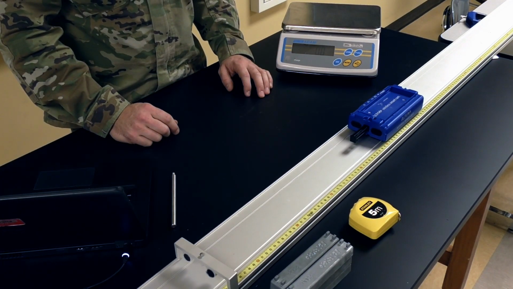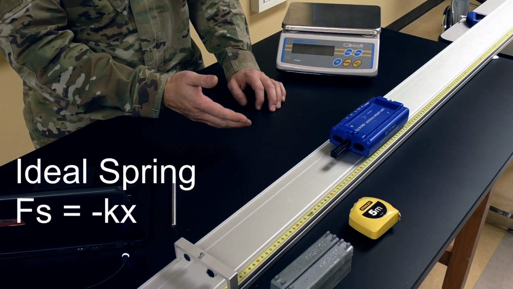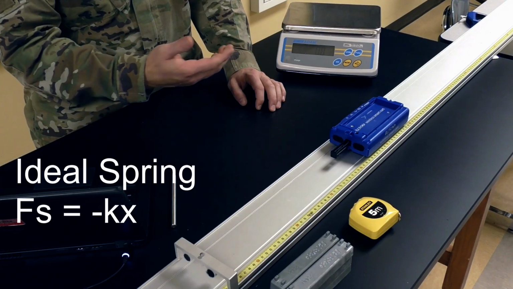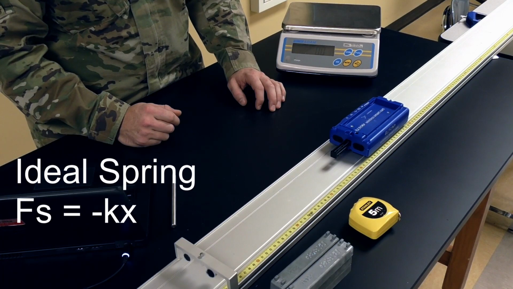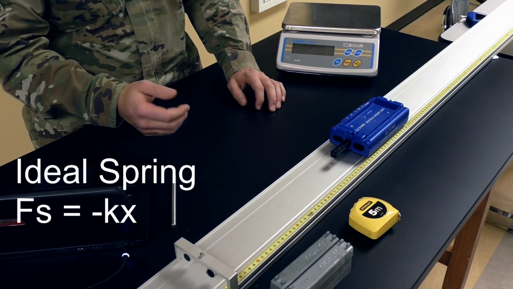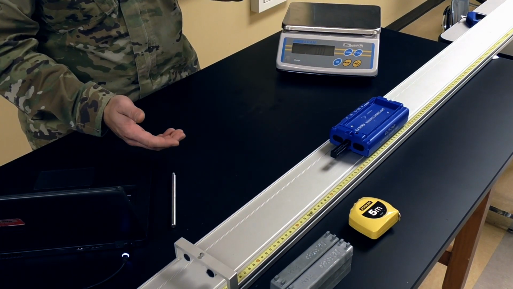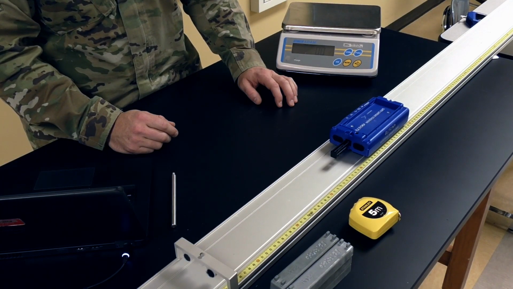And then finally, we need to make the assumption that we have an ideal spring in our cart. That is required for us to apply Hooke's law and to apply conservation of energy when we're talking about the potential energy stored in the spring. If the spring didn't obey Hooke's law, then we would have some type of error associated with it. And depending on how the spring performed, it could either increase or decrease our determined value of the spring constant.